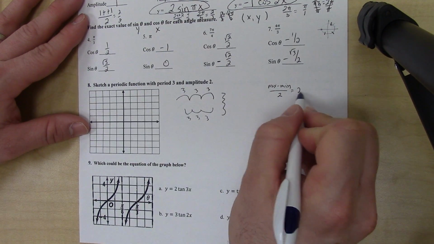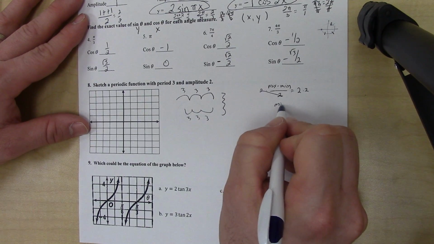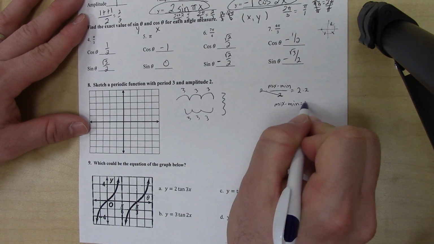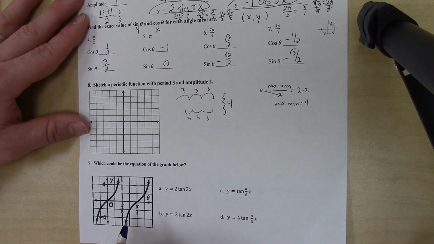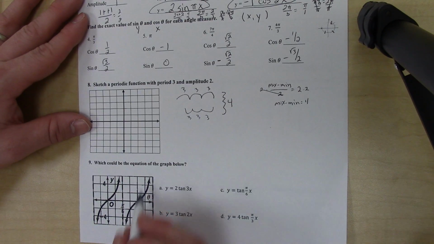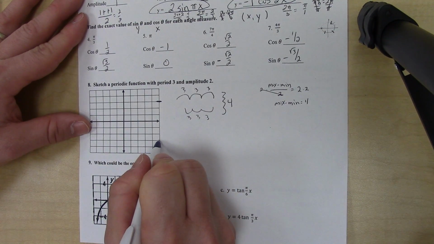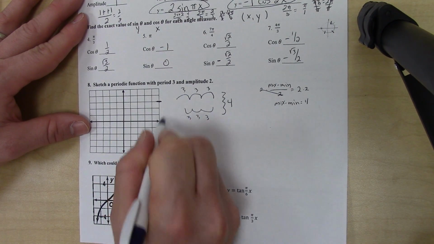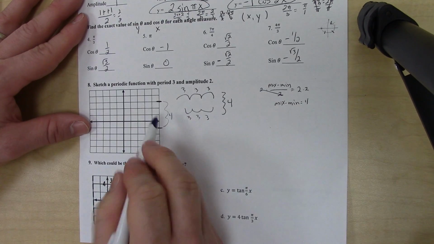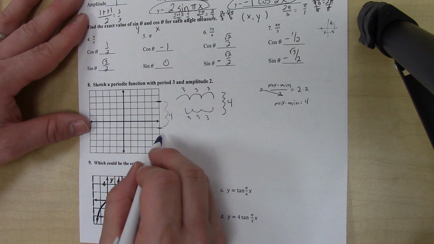So if my amplitude is 2, well, then I would times both sides by 2, and the max minus min better be 4, which means that the distance from the top point to the bottom point should be double what the amplitude is. So I'm going to very simply go 3 up and 1 down so that my points are 4 apart. Can you go 2 and 2? That's fine. You can go all 4 up here and 0 here. I don't care as long as they're 4 apart.